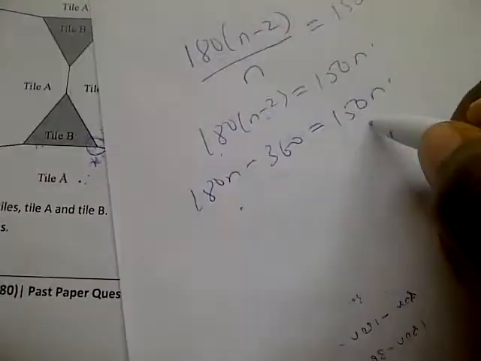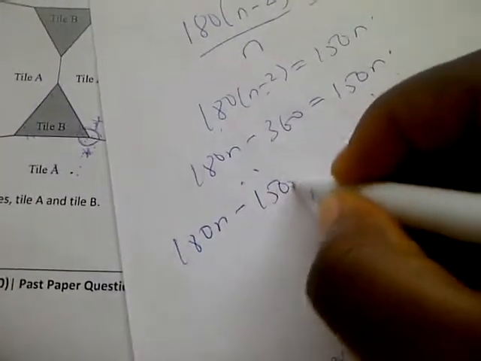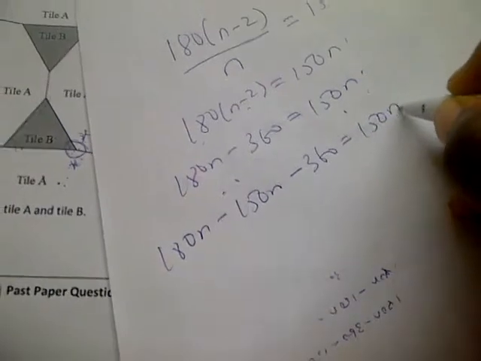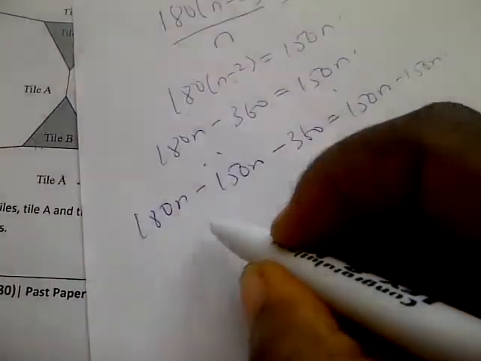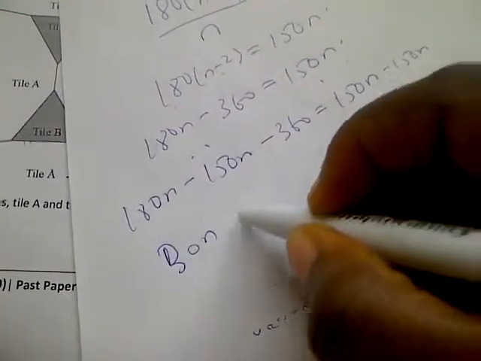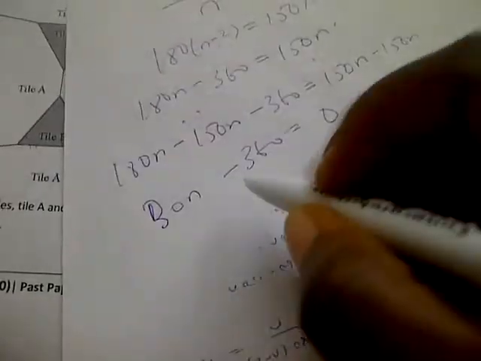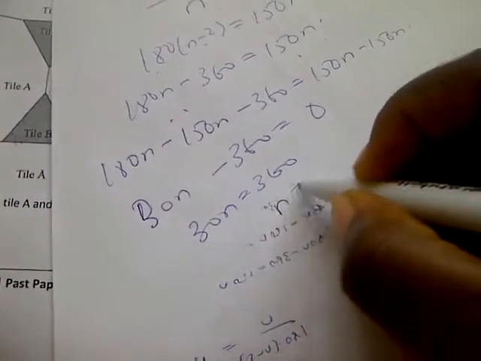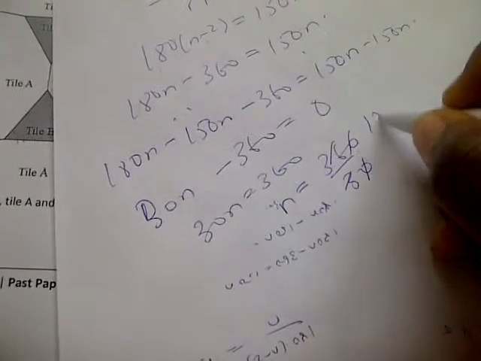Now we're going to subtract 150n from both sides. You have 180n minus 150n minus 360 equal to 150n minus 150n. Now this is going to be 30n minus 360 equal to 0. Now adding 360 to both sides, you have 30n equal to 360. So your n is going to be 360 divided by 30, which is going to be 12.